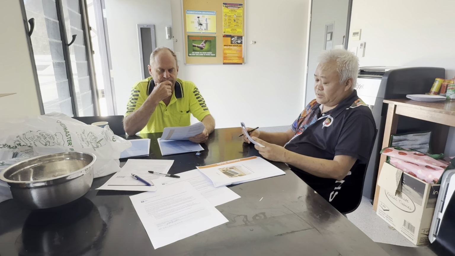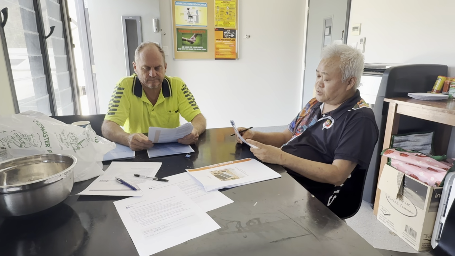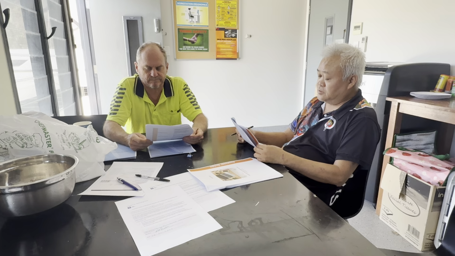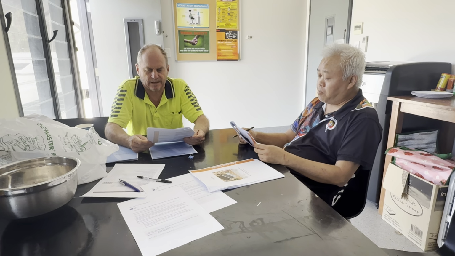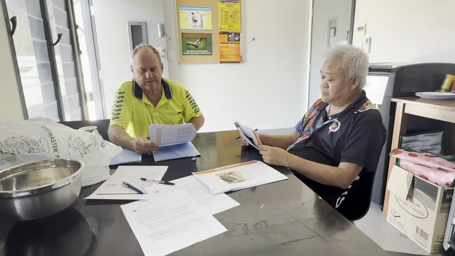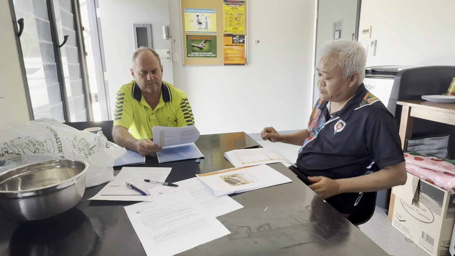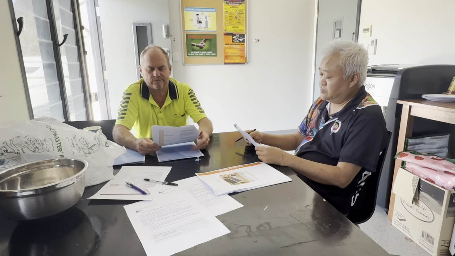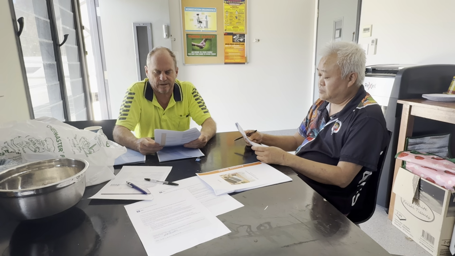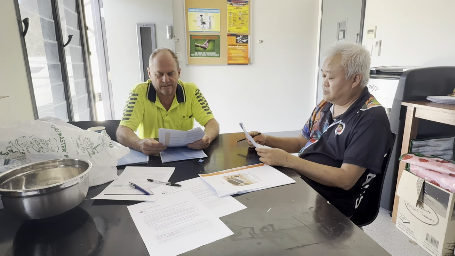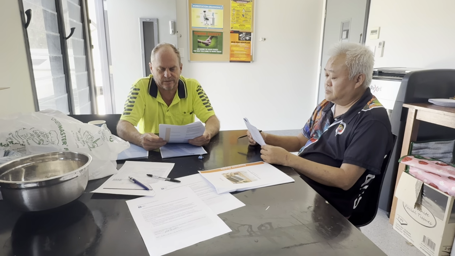Now next one, equal opportunity and non-discrimination policy. Tell me a little bit about this. It's an Equal Opportunity Act and it's a Non-Discrimination Act. Yep. Company policy applies to employees. Yep. It is unlawful to discriminate or conduct inequality in the workplace.